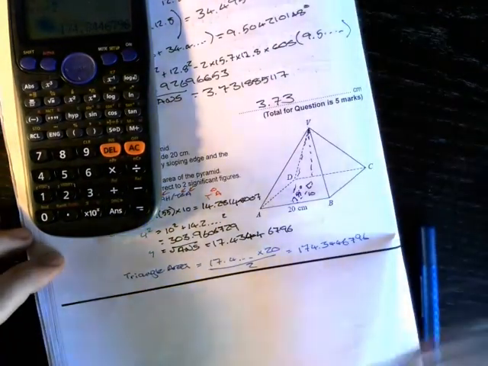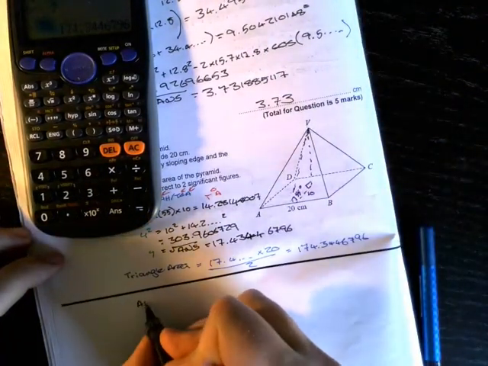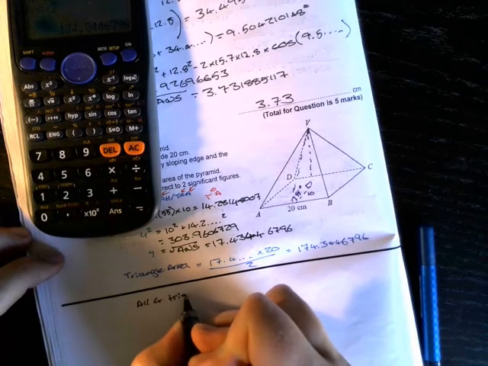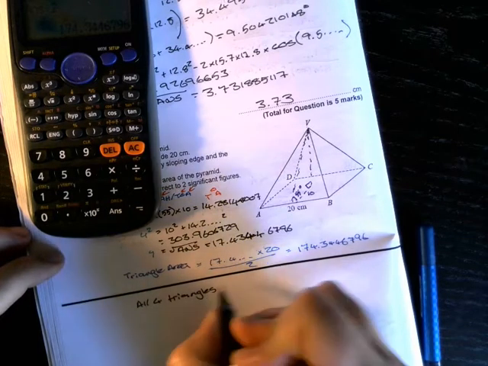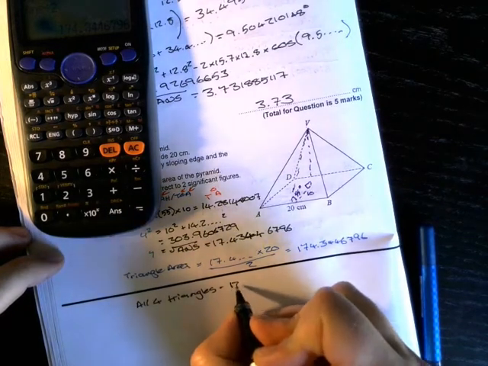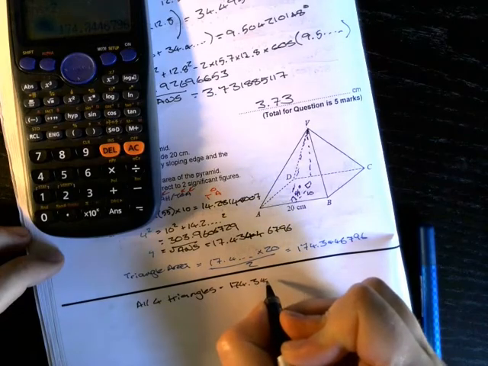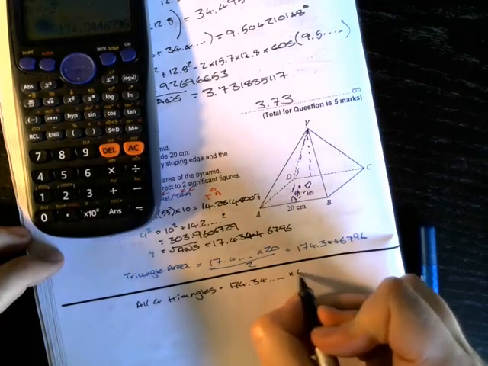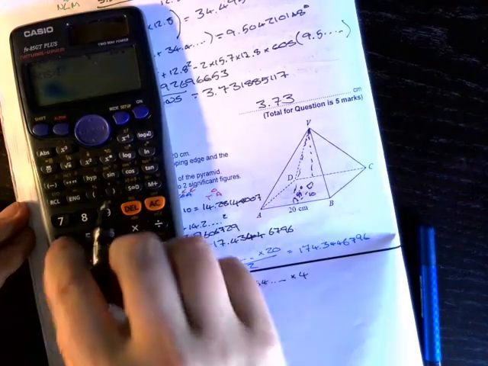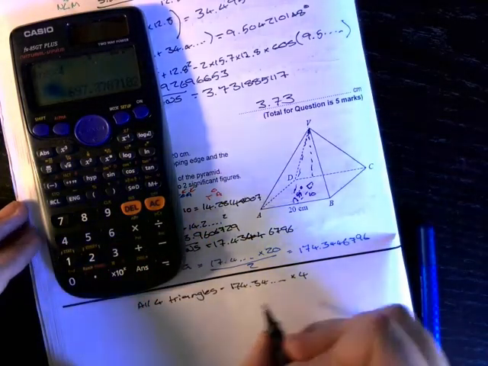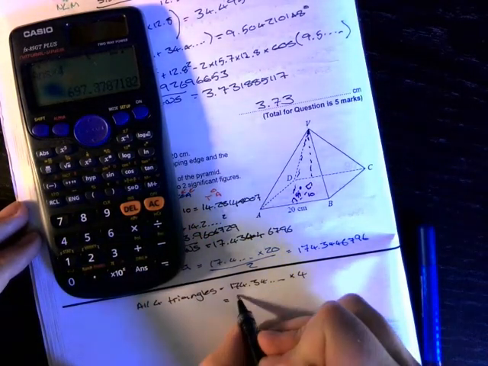So therefore all four triangles equals 174.344 whatever times by 4. So that's 697.3787182.